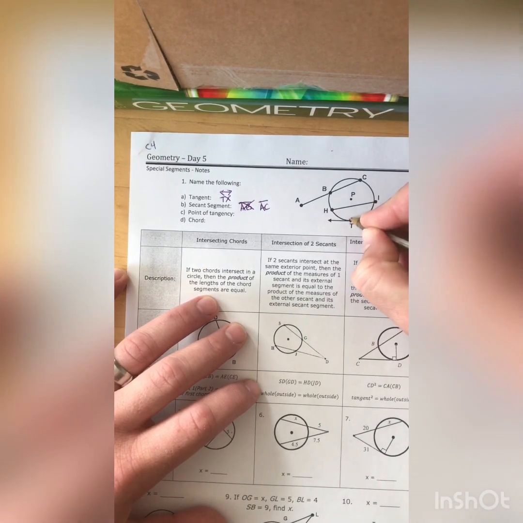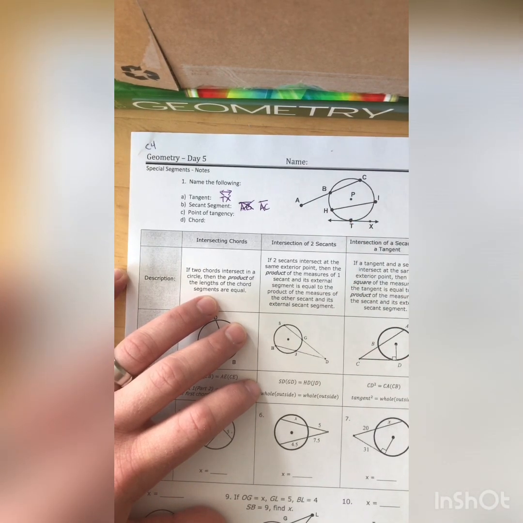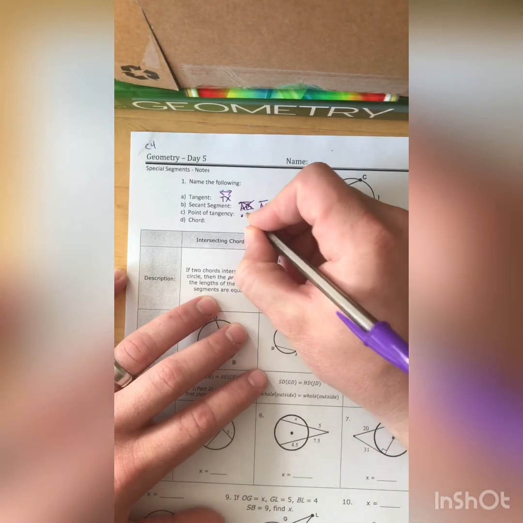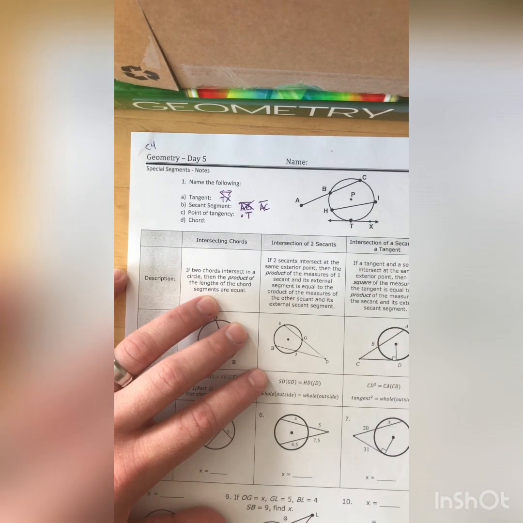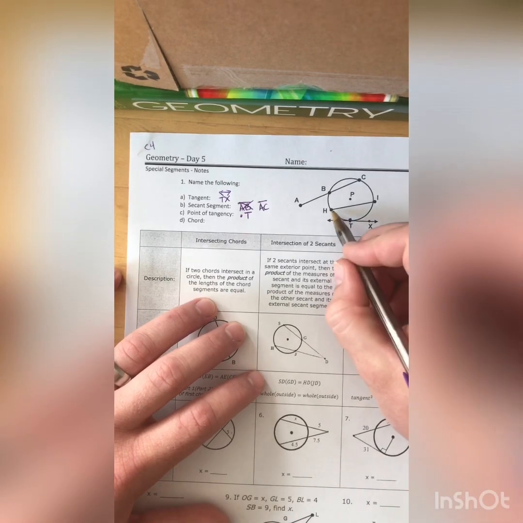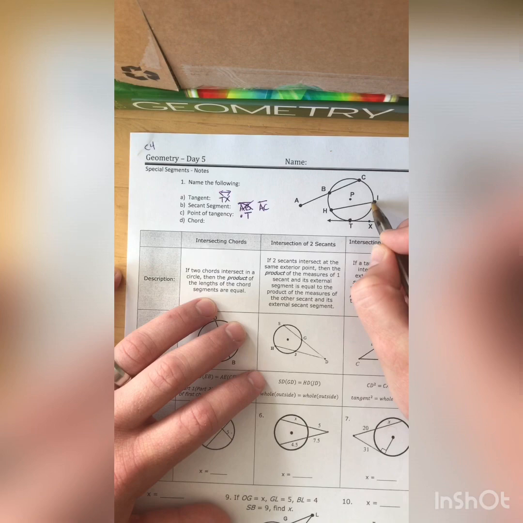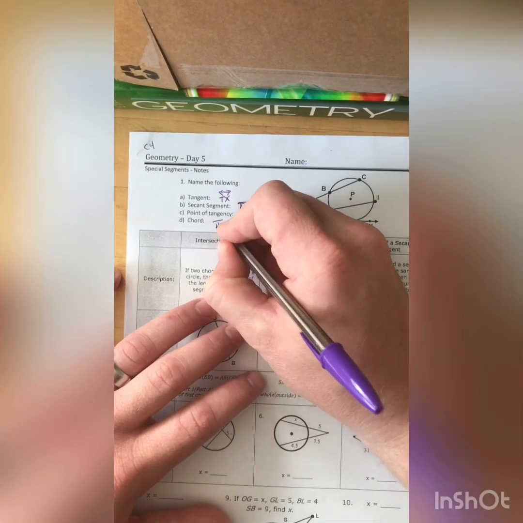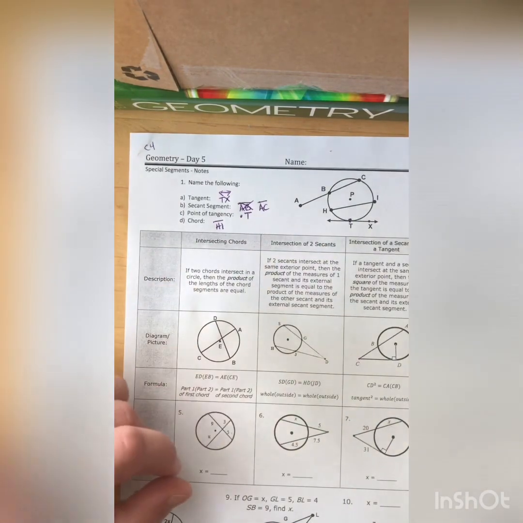All right, now point of tangency, going back to that tangent line. Point of tangency is the spot where that line hits the circle at that single point. So point of tangency, that would be point T. Okay, and then last but certainly not least, our chord here is just a line segment that's inside of a circle that hits on two places on the circle. So here, just a connection between two spots on the circle, 2 points on the circle. So it'd be line segment HI, okay? All right, so just a little review there.